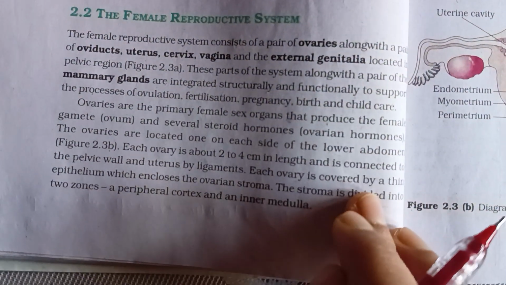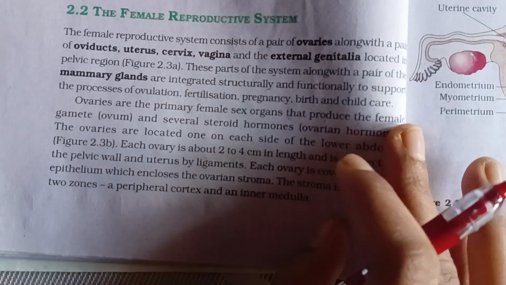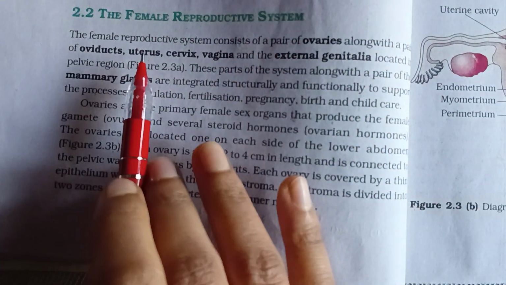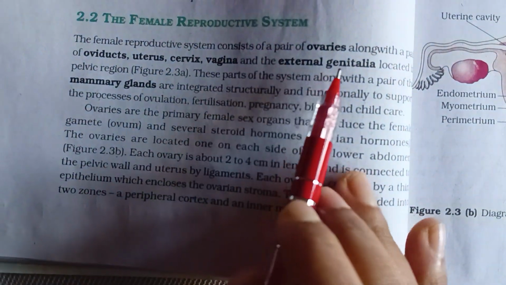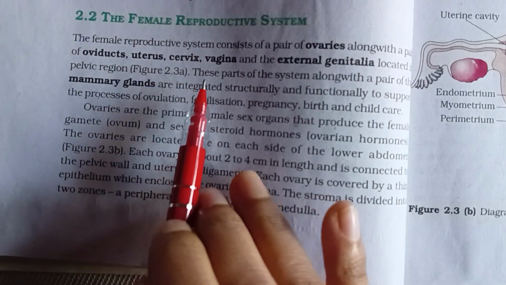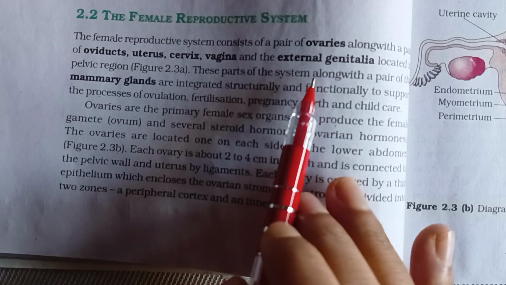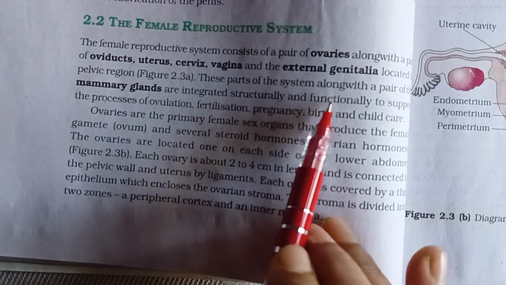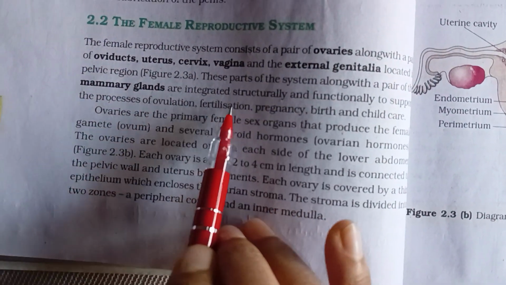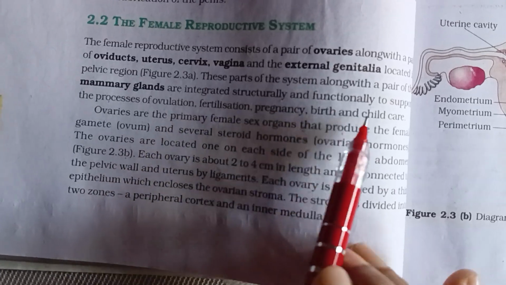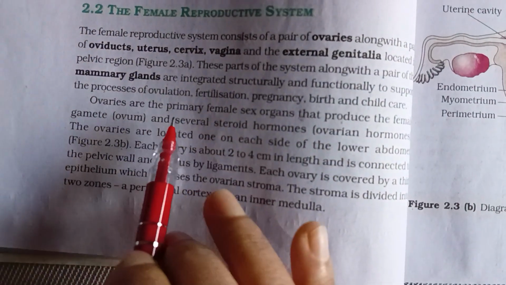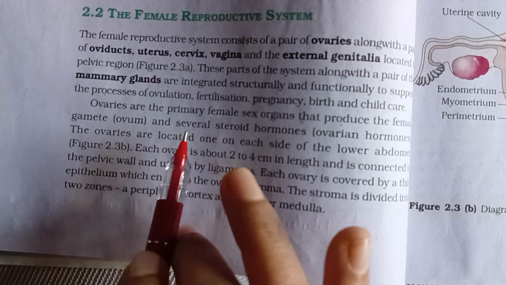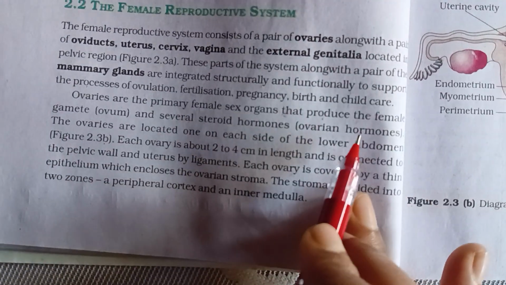The female reproductive system consists of a pair of ovaries along with a pair of oviducts, uterus, cervix, vagina, and the external genitalia located in the pelvic region. These parts of the system, along with a pair of the mammary glands, are integrated structurally and functionally to support the process of ovulation, fertilization, pregnancy, birth, and child care. Ovaries are the primary female sex organs that produce the female gamete, ovum, and several steroid hormones, ovarian hormones.